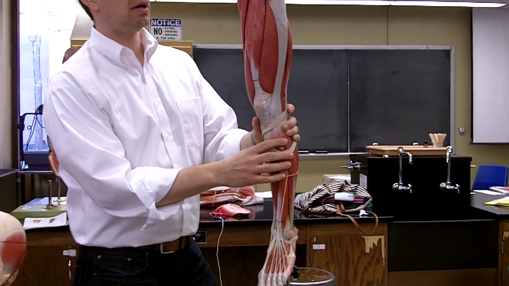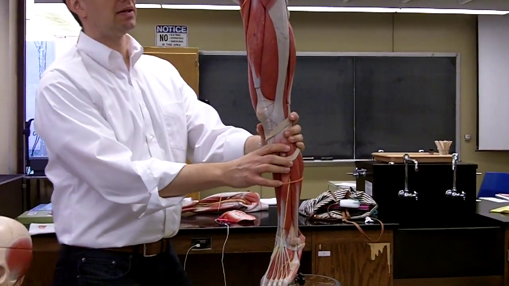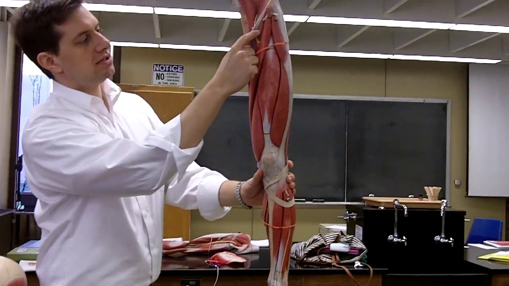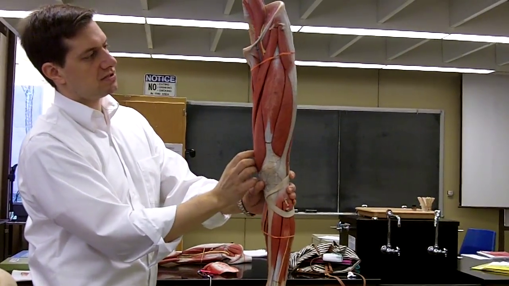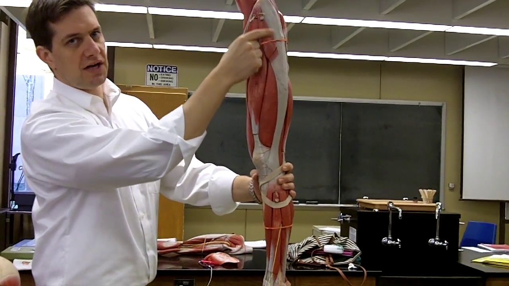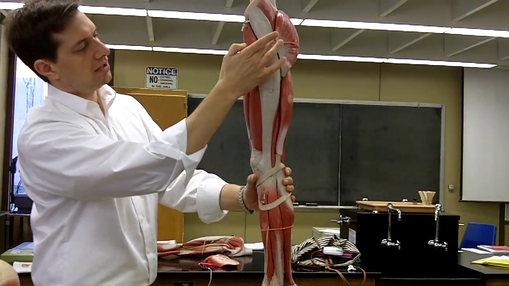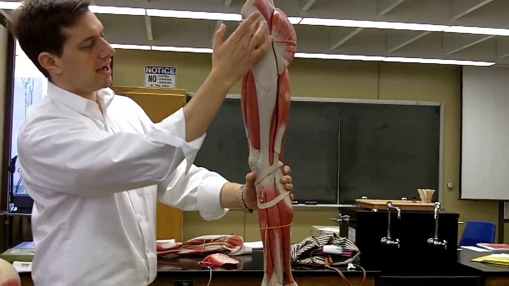We are now going to talk about, again, more about the leg. Here, again, is the iliopsoas muscle. Here we have the sartorius muscle. Here we have the tensor fasciae latae muscle. And here we have the iliotibial tract.